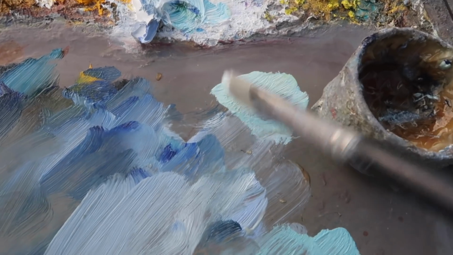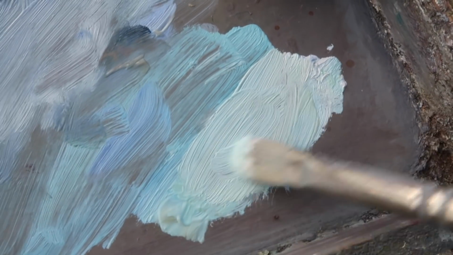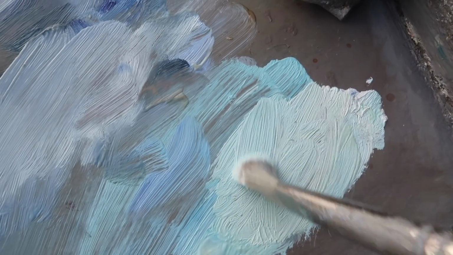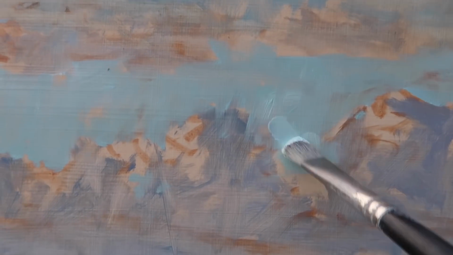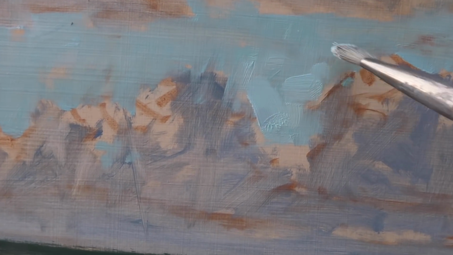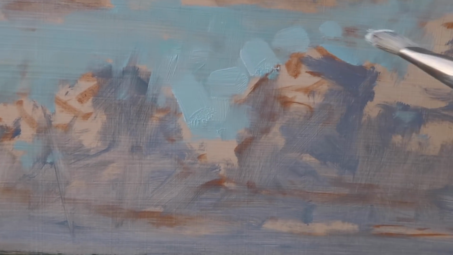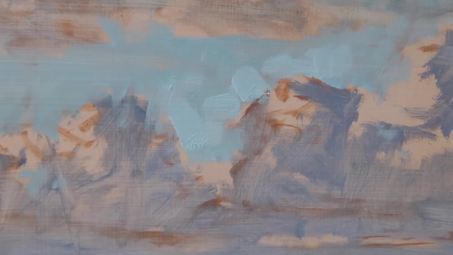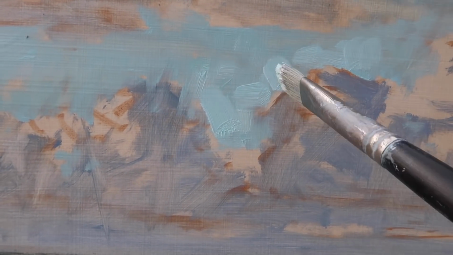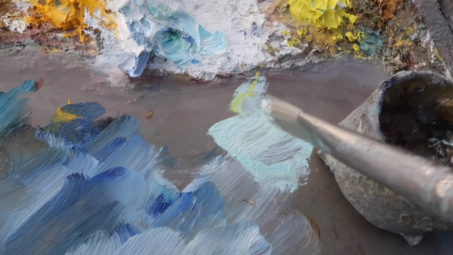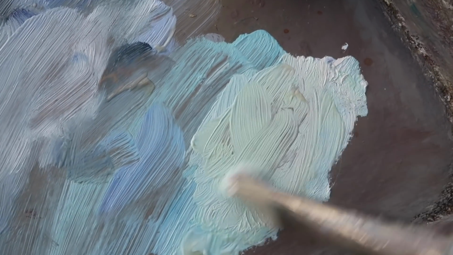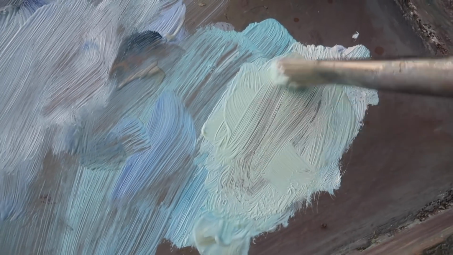All right, so I'm gonna start reinforcing the aqua portion of the sky. And I'm gonna try to use quite a bit of paint here. More paint often means more color. And I want that to be a little bit greener, actually. So I'm gonna add a touch of this cadmium yellow lemon. All right, I think that's better.